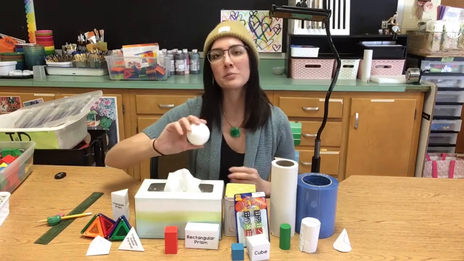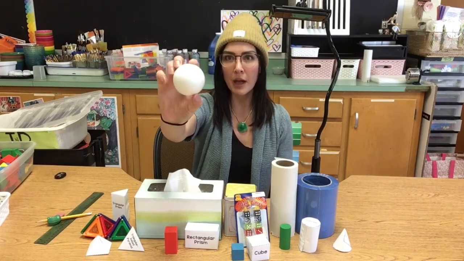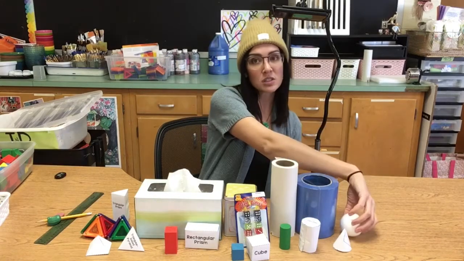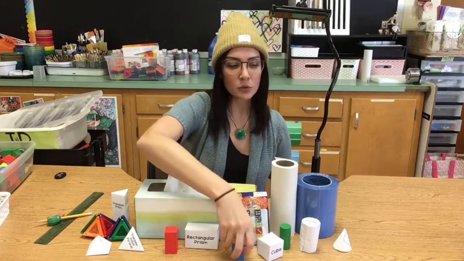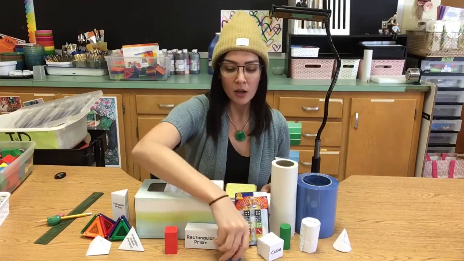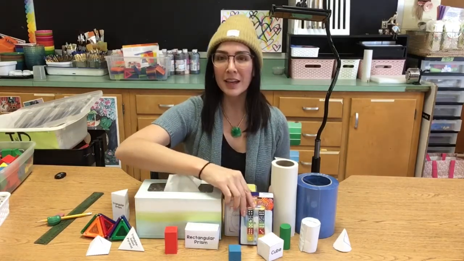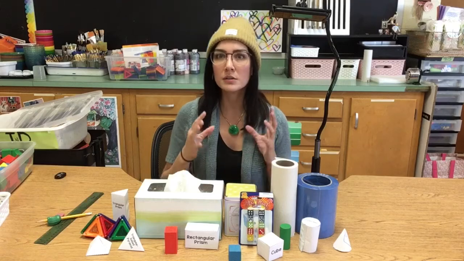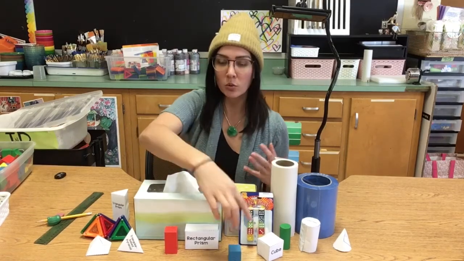Nobody had a paper-shaped sphere, but if you have any kind of ball at home, you can grab a ball to look at for your sphere reference. A cube, you can also use a three-dimensional building block. You can use a dice if you have it from a board game, or anything that is squares on all 6 sides. Rectangular prisms, very similar to our cubes.